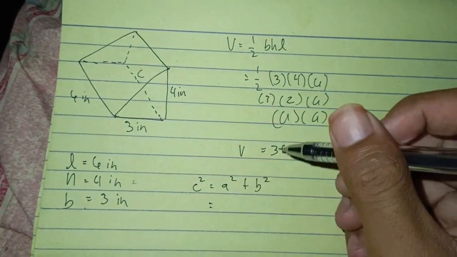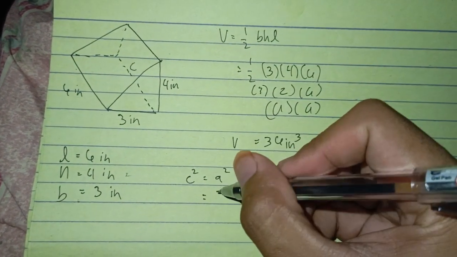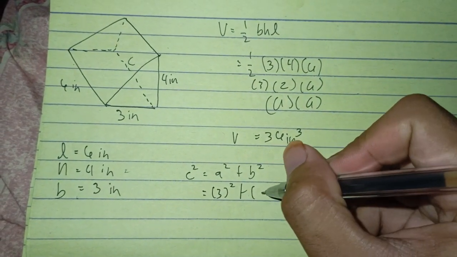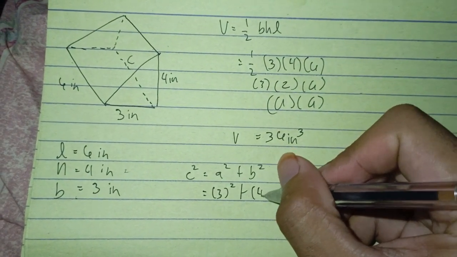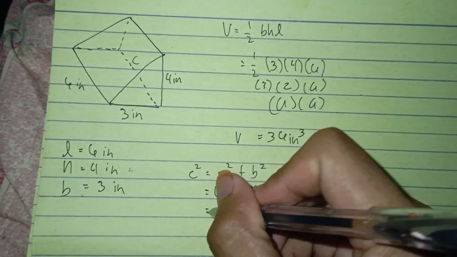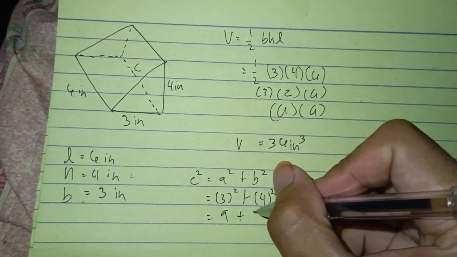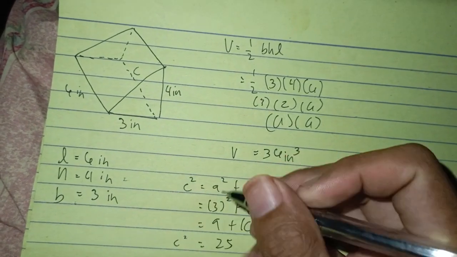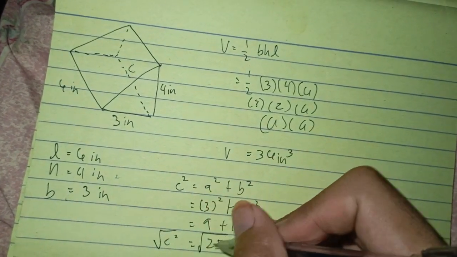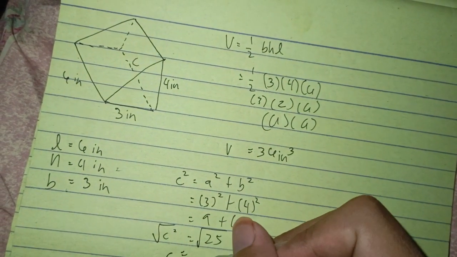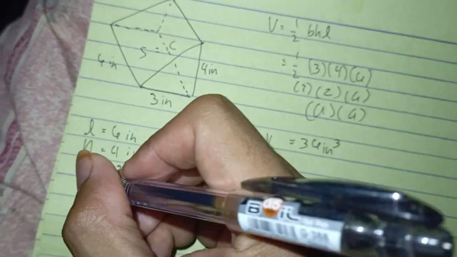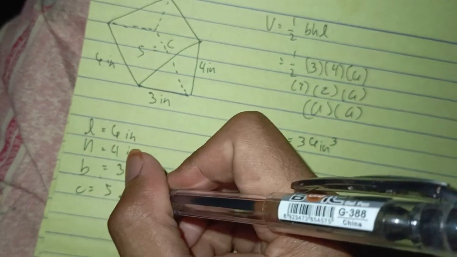So we have our a, which is 3 squared, plus our b is 4 squared. So 3 squared is 9, 4 squared is 16, so 25. Square root of both sides, so our hypotenuse is 5. So c is equal to 5 inches.